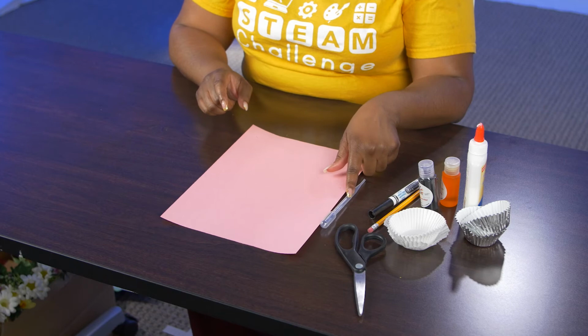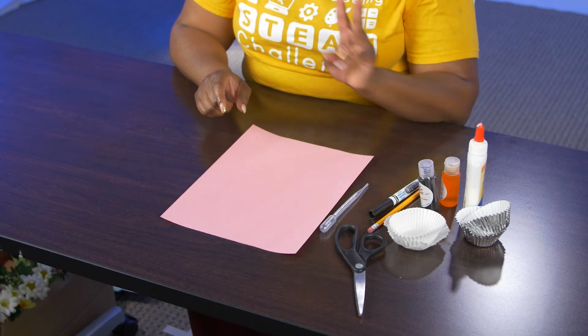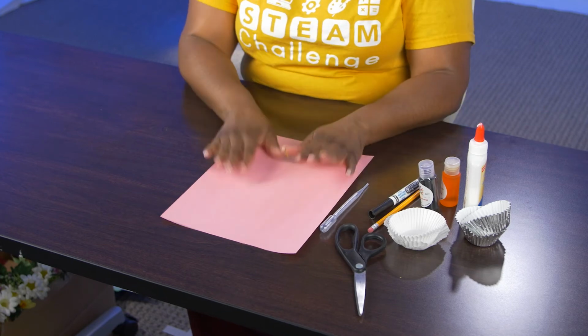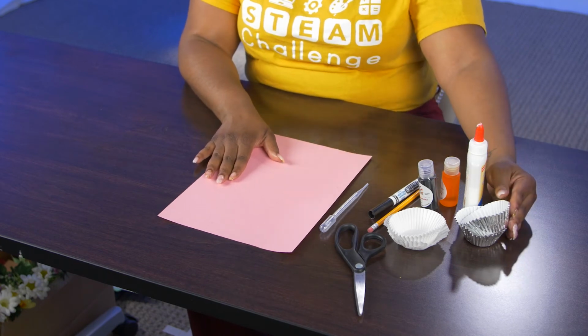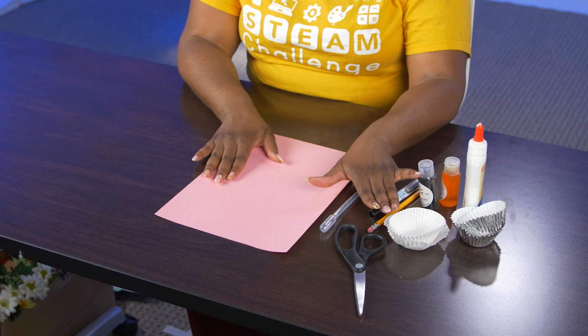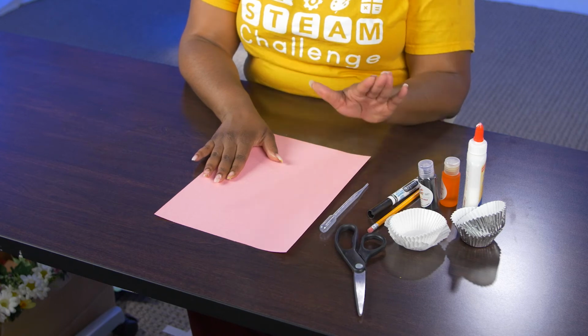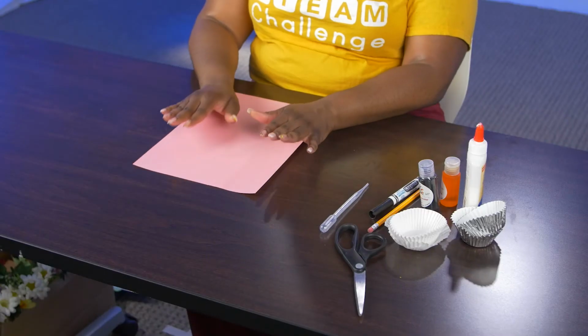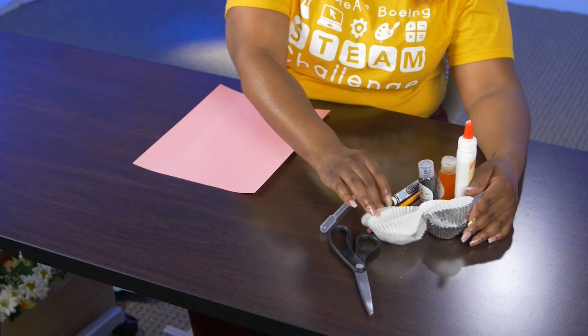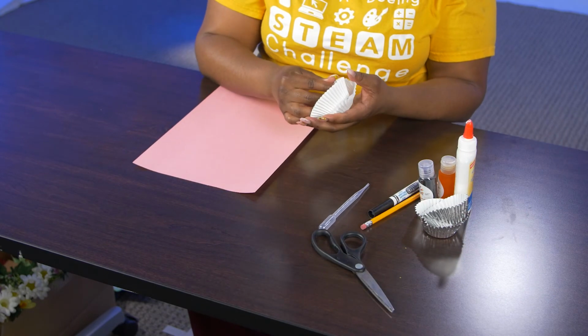So for this project, you will need an eyedropper, liquid water paint, you'll need 2 different colors, construction paper of your choice, foil cupcake liner, a paper cupcake liner, a pencil, a marker, and glue. So your instructions start out with taking out your piece of construction paper. You will glue your paper cupcake liner to your paper.